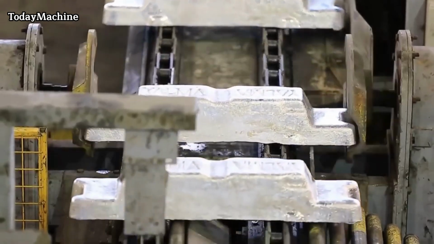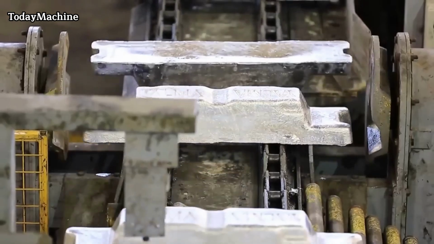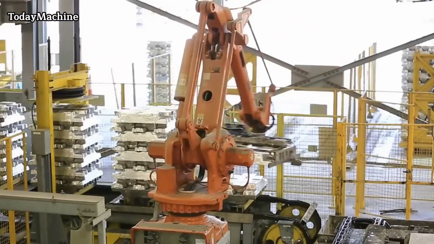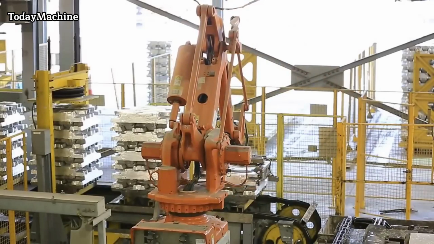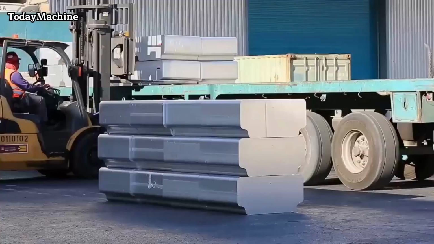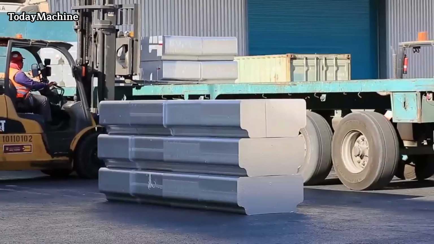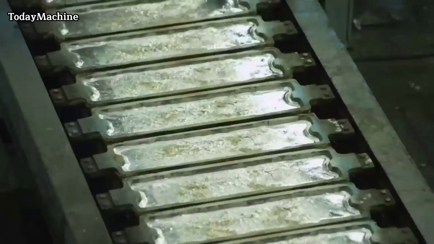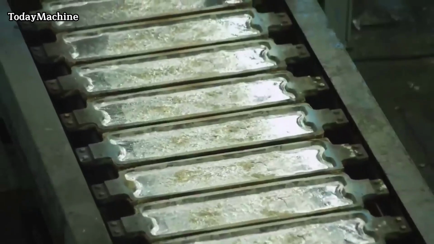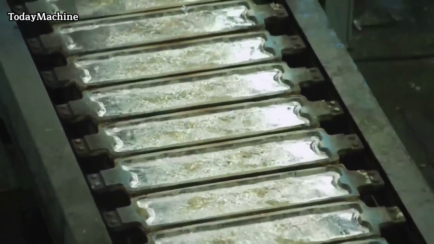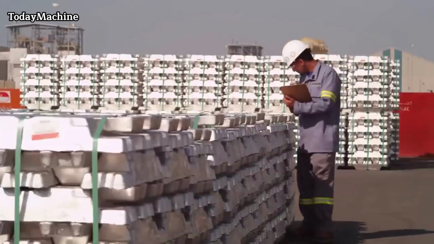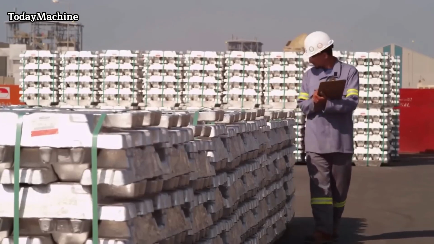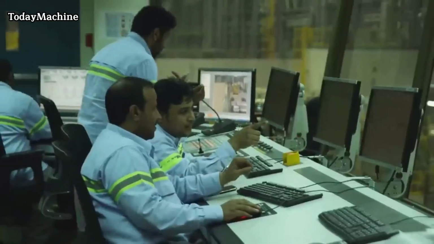To meet the increasing demand for aluminum, the complex incorporates recycling practices. Scrap aluminum is collected and processed to reclaim the metal, reducing the need for virgin aluminum production and minimizing environmental impact. The aluminum complex in Ras Al Khair also prioritizes sustainability and energy efficiency. It employs advanced technologies like cogeneration, which utilizes the waste heat generated during the smelting process to produce electricity.